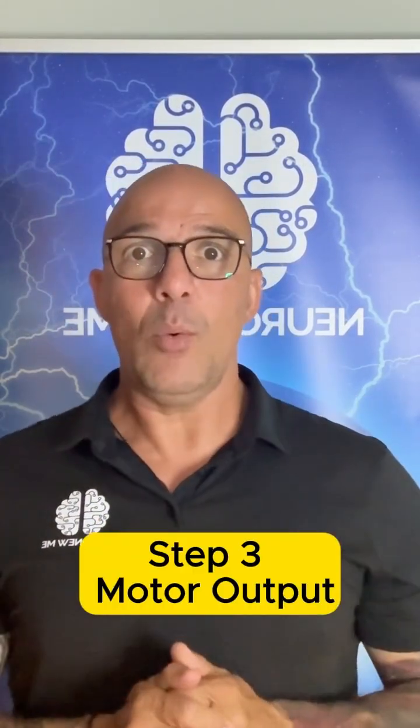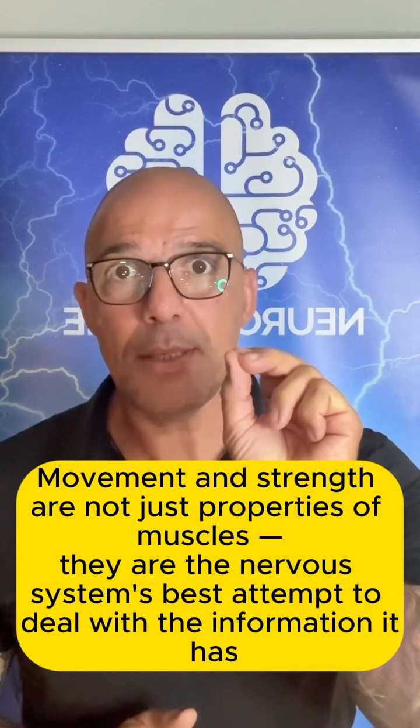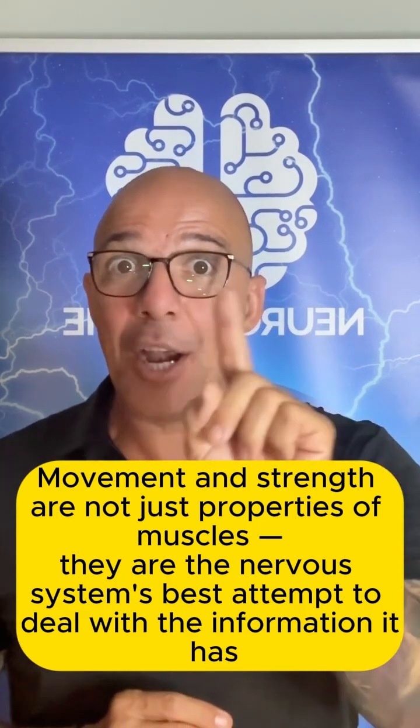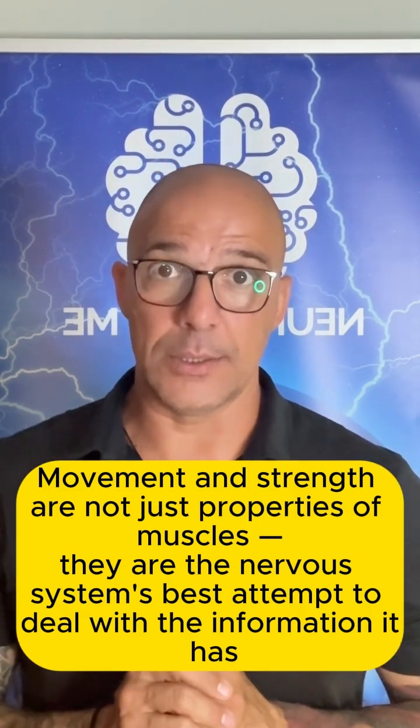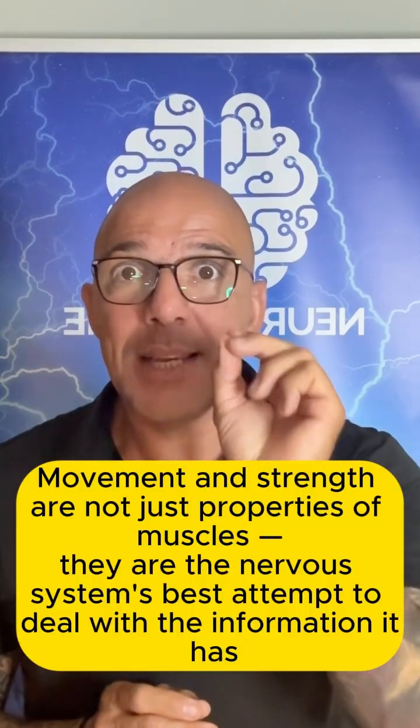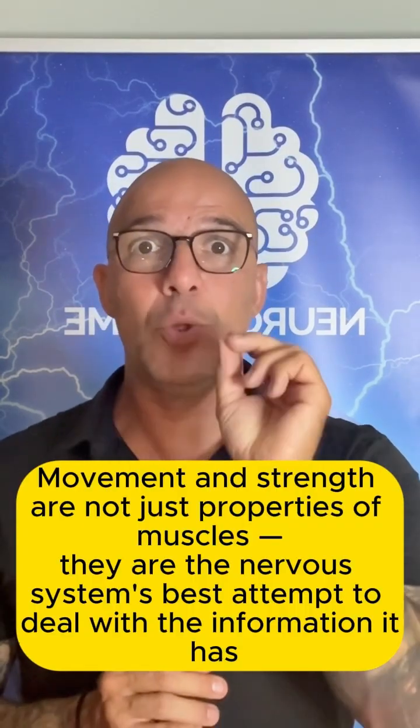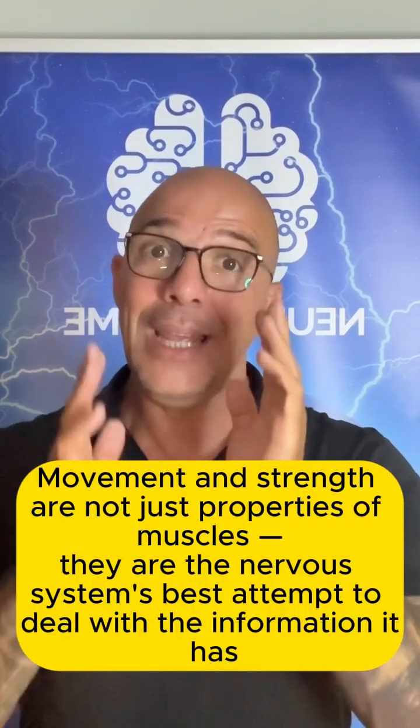In step 3, we have motor output. This is what you see and test. The movement pattern, the strength, the timing and endurance, the ability to stabilize a joint. Movement and strength are not just properties of muscles. They are the nervous system's best attempt to deal with the information it has.